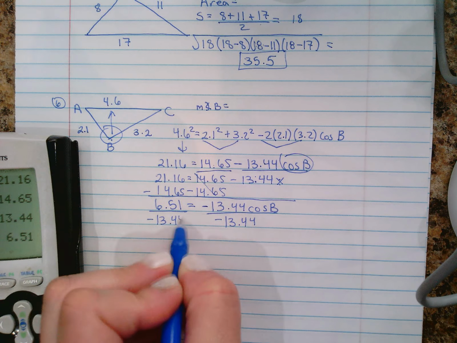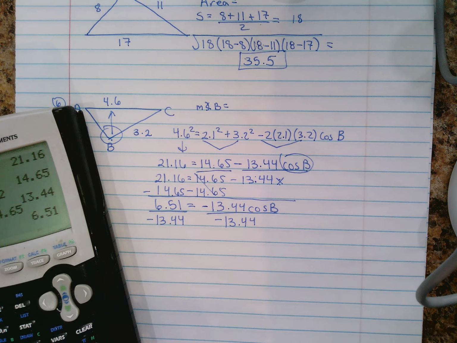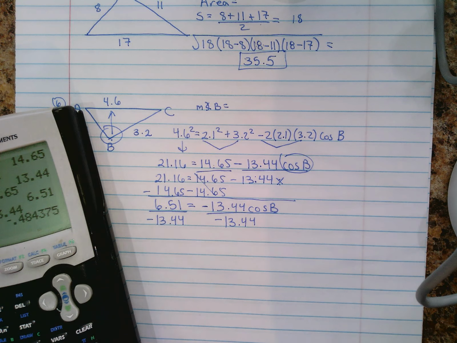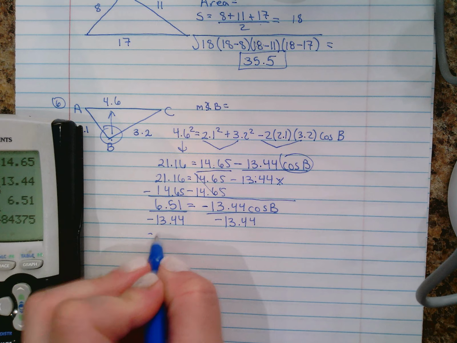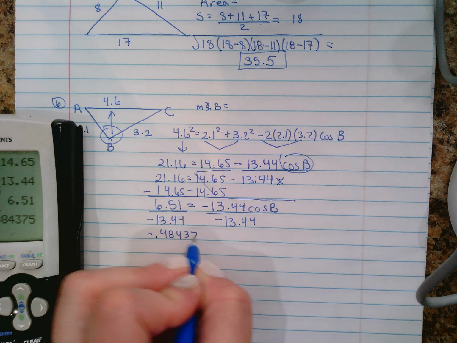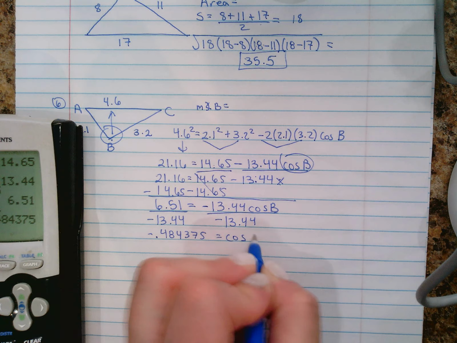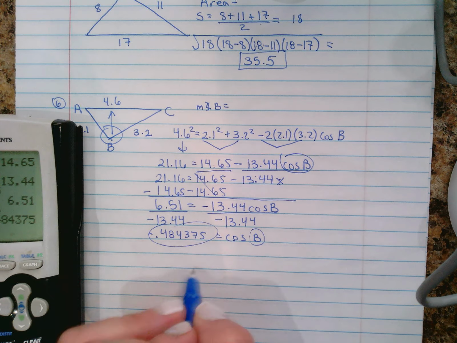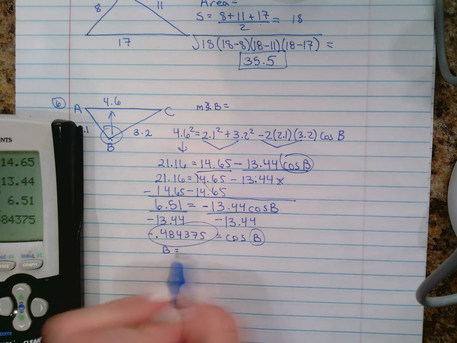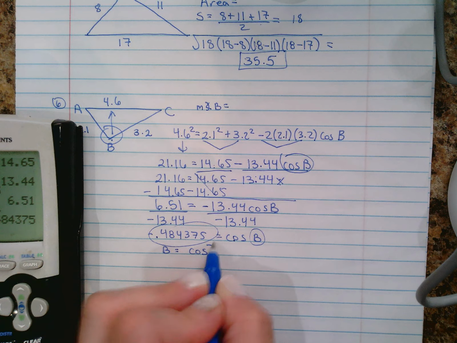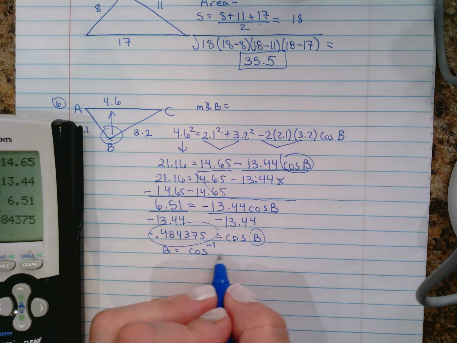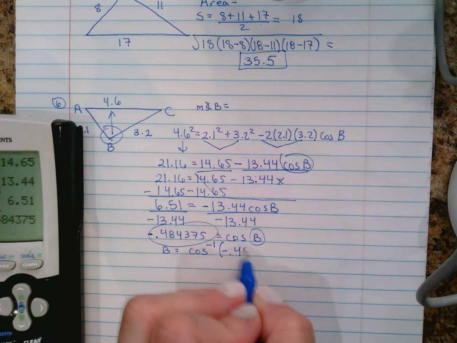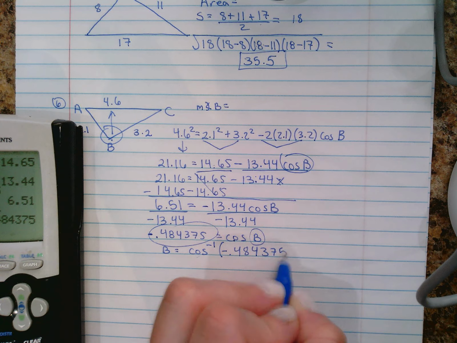Divide by negative 13.44. So now I have 6.51 divided by negative 13.44. Okay, and that gives me negative 0.484375 equals cosine of B. Okay, well, I have to find an angle measure, which means those two things swap places. So it becomes B equals inverse cosine, or arc cosine is what we're going to call it once you see it in pre-calculus, of that negative 0.484375.